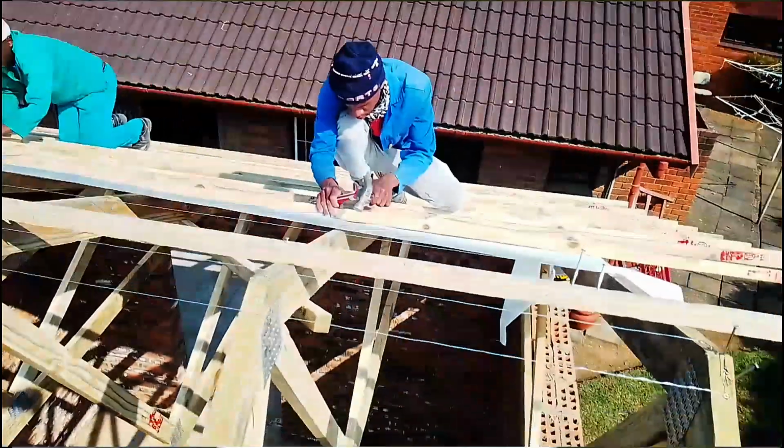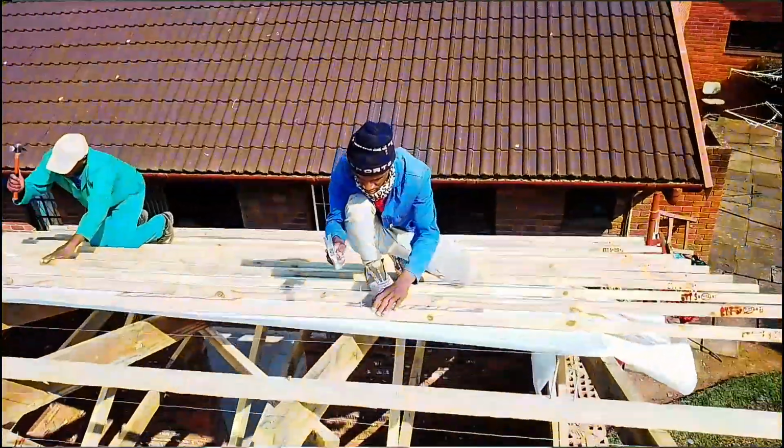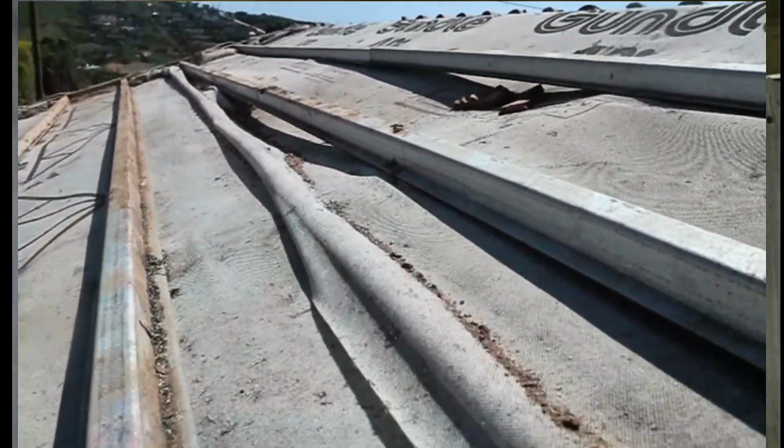But also, if it is too loose, that is going to result in water stacking in the membrane, right? And when water stacks in the membrane, it will cause damage quicker, and very soon you're going to be experiencing roof leaks, because where the water collects, you will eventually start seeing the membrane rotting, and over time it rots very fast, and that will result in roof leaks.